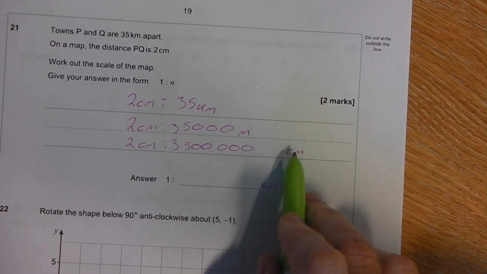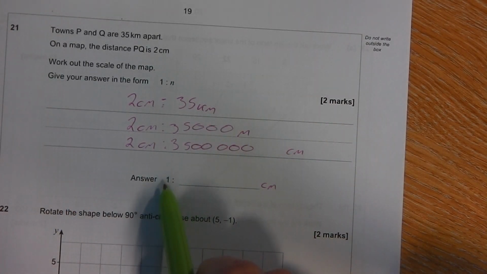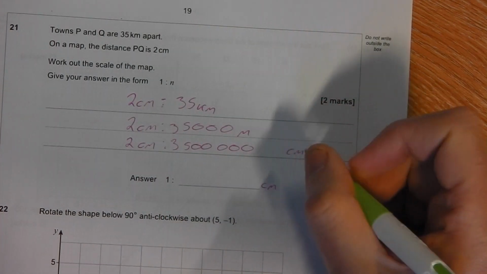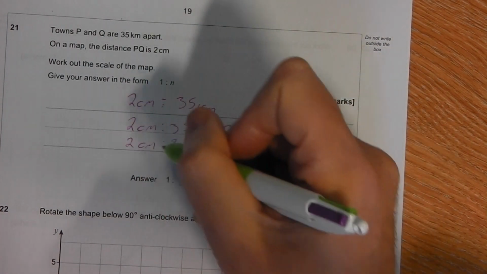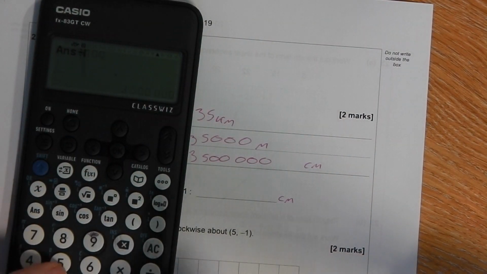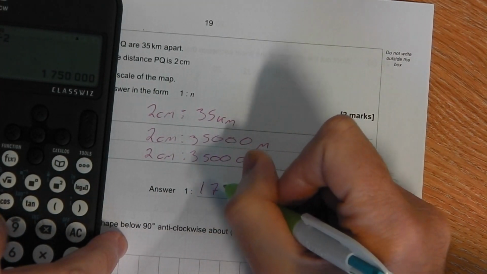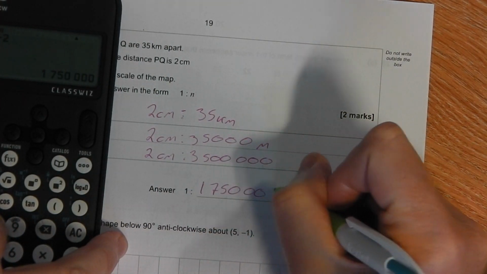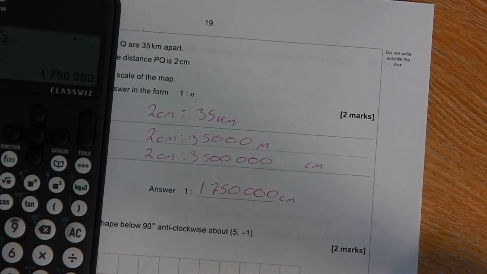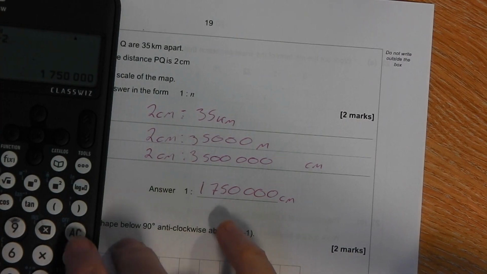So we are now in the right unit, 2 centimeters to 3.5 million centimeters, but we need it in the answer of 1 to n. So that means basically to get 2 down to there, I'm now going to divide it by 2. So my answer divided by 2 gives me 1,750,000 centimeters. And that is what we're after. And that's why it was worth 2 marks. Okay. It was working with the scale.